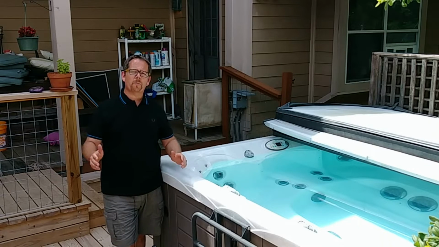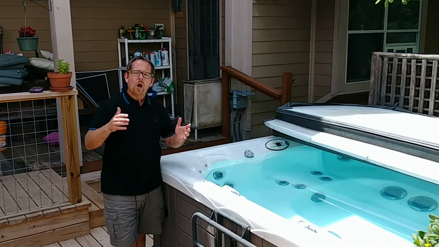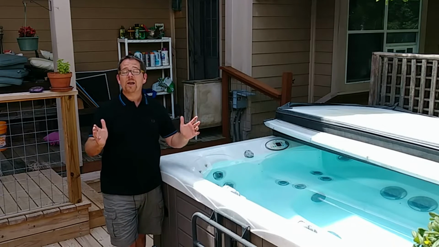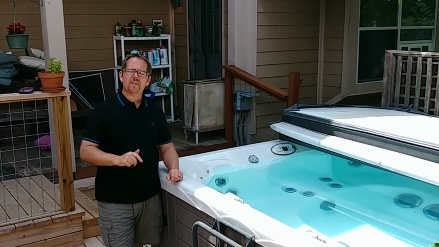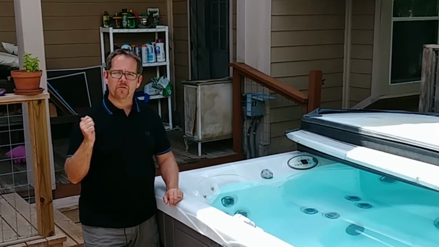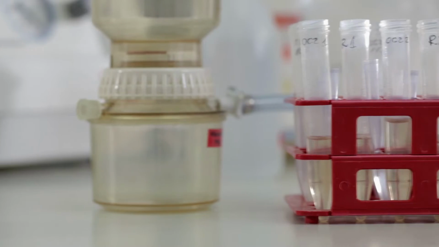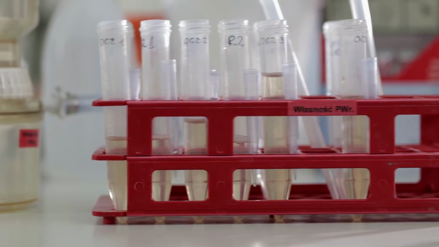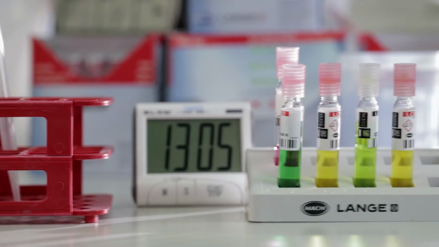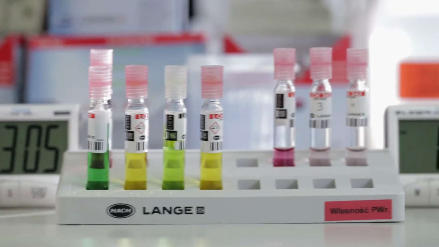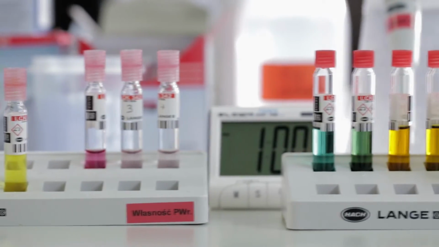But before we talk about lowering your alkalinity, what is alkalinity? And what's the difference between alkalinity and pH? We're going to get into that last one a little bit later in the video, but just know that alkalinity is the ability of the water in your hot tub to neutralize acid. Ultimately, pH is a little bit more important than alkalinity, but if your alkalinity is off, you'll never get the pH right, and that's not safe to soak in.